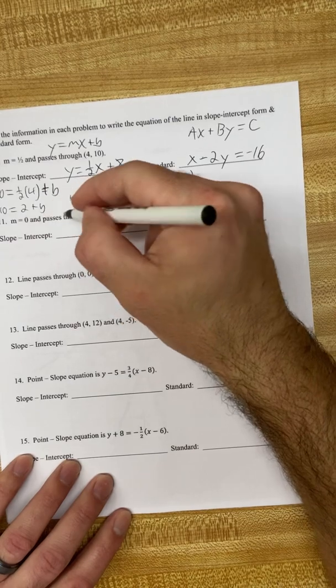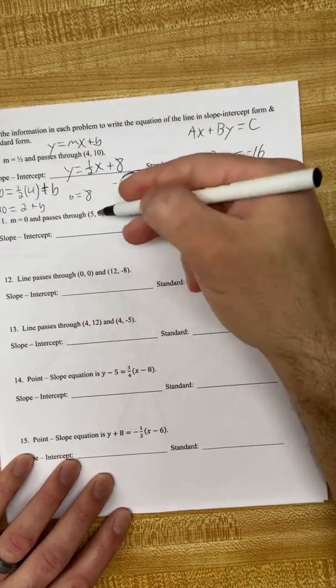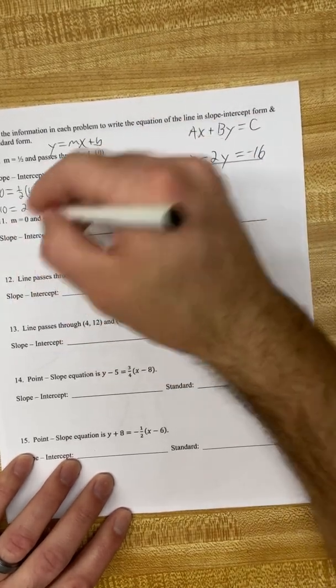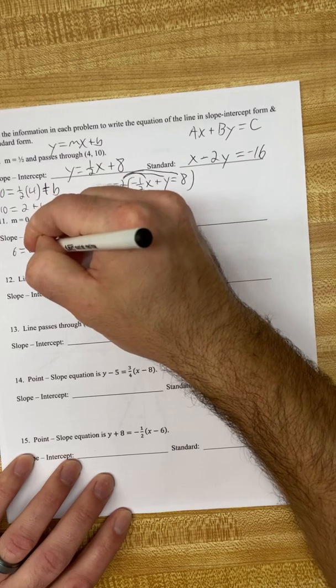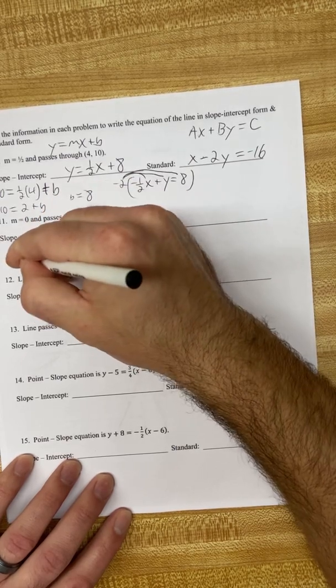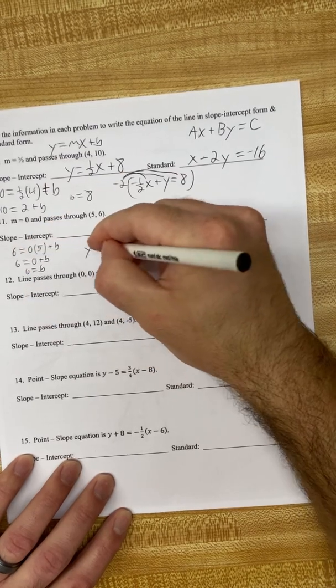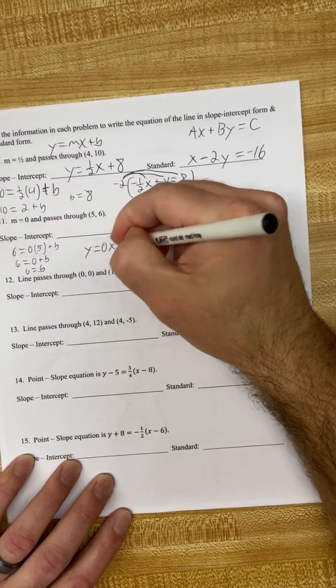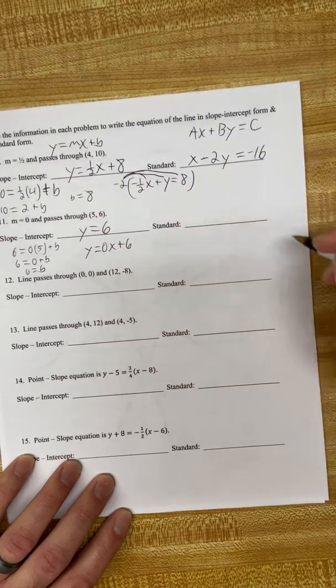So slope is 0 and it passes through (5, 6). If it's a horizontal line, your equation is going to be y equals 6. But I'll show you here. If we try to figure out b, 0 times 5 plus b equals 6, so b equals 6. So when you write this out, your slope is 0, so you're going to have 0x plus 6. Don't write 0x. It's just going to be y equals 6 as your final answer.